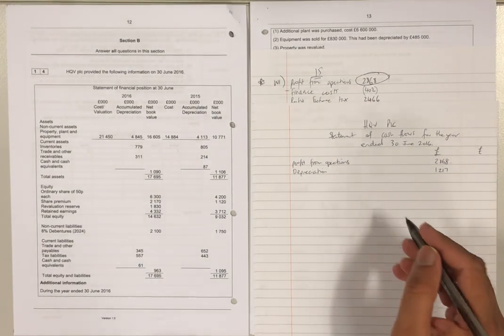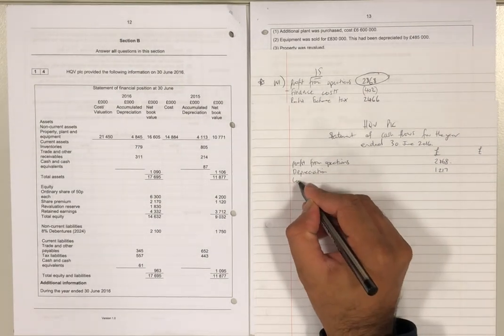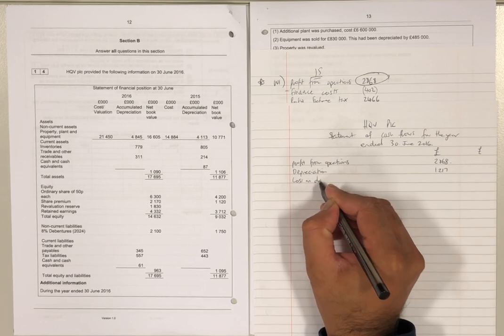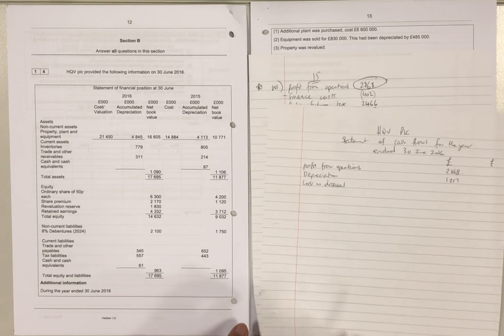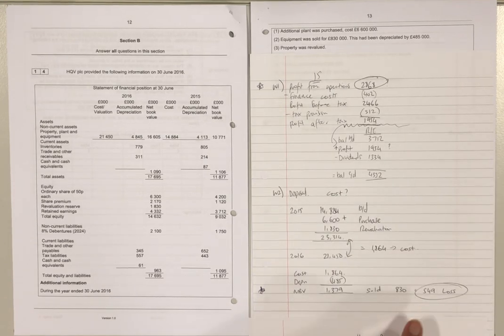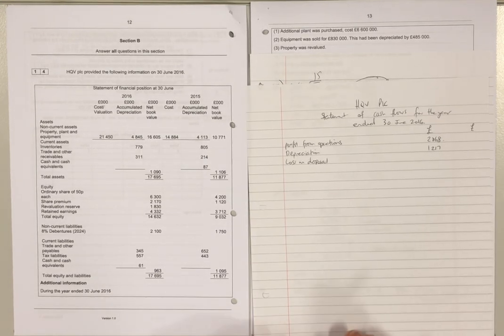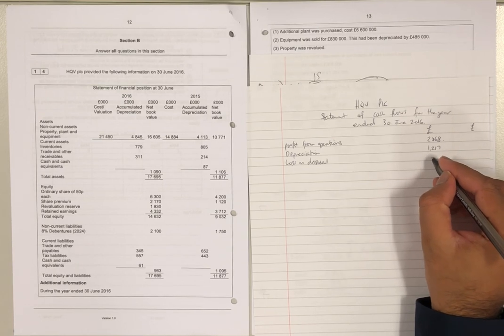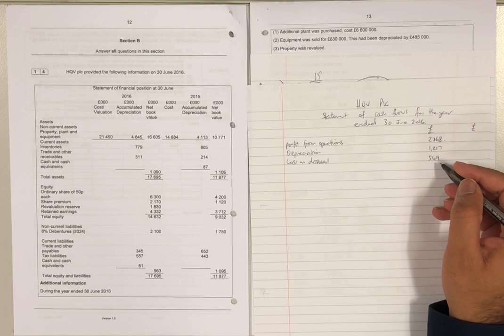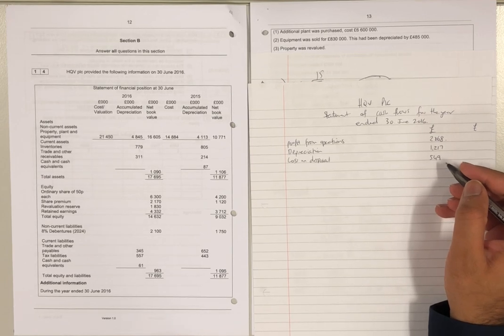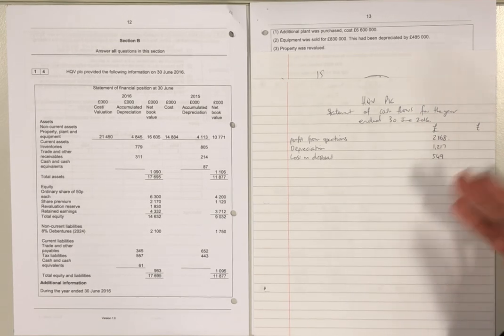Okay. Then we have the disposal, which was a loss on disposal, which we worked out. That was one of the heavy marks. If we go back to it, just over there, 549. So again, it's a loss, so we are going to add that back. Once you've done this, then the rest of it's straightforward.